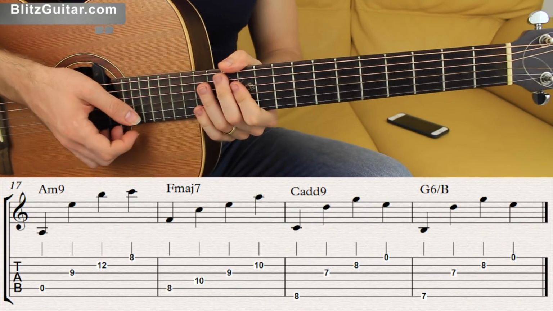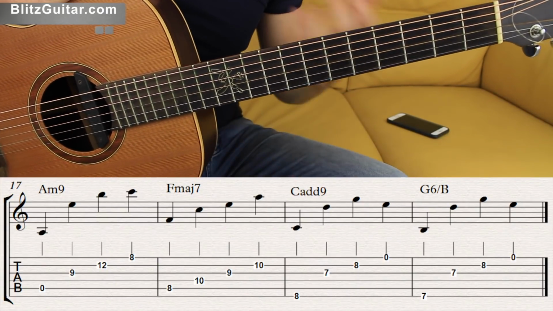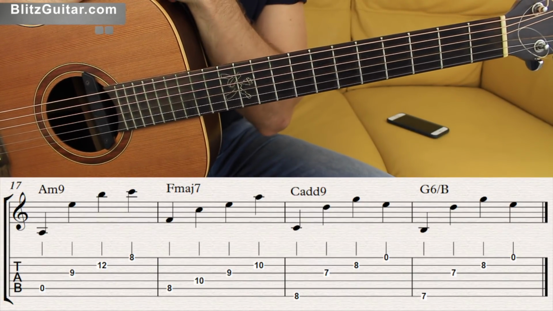Take it step by step, guys, okay, and just try to implement these chords, you know, every now and then. Good luck with that.